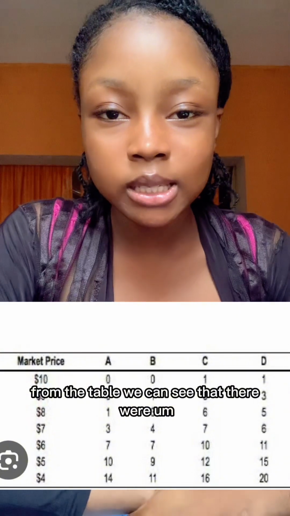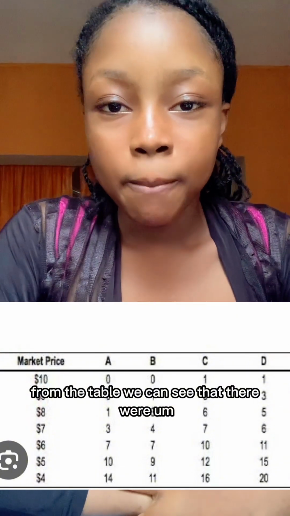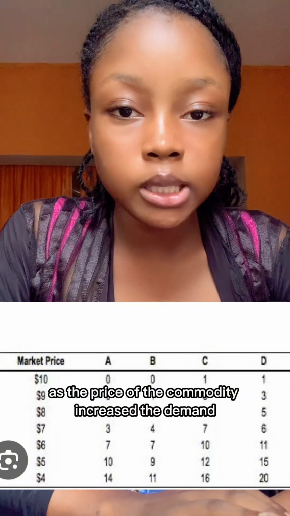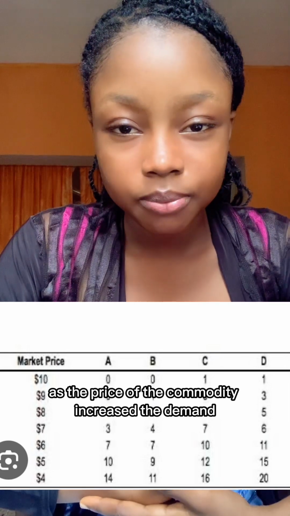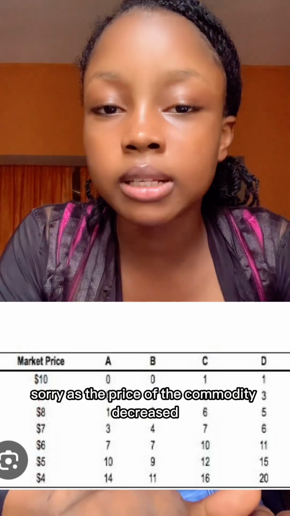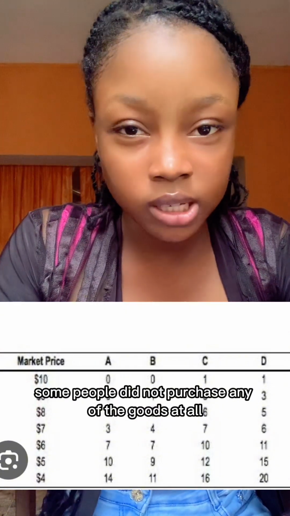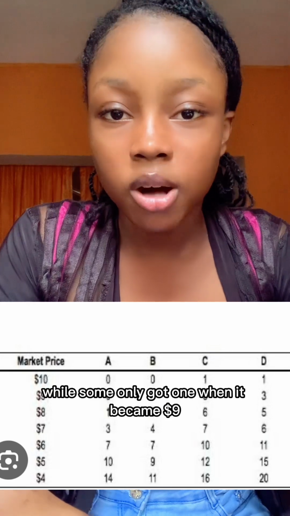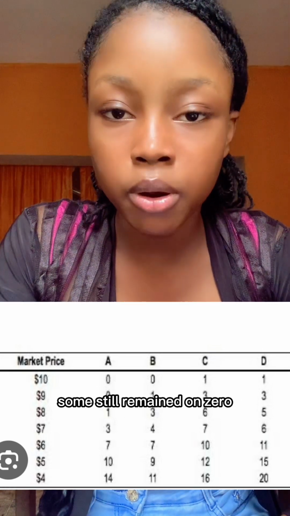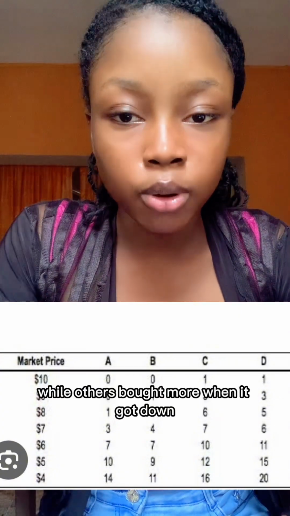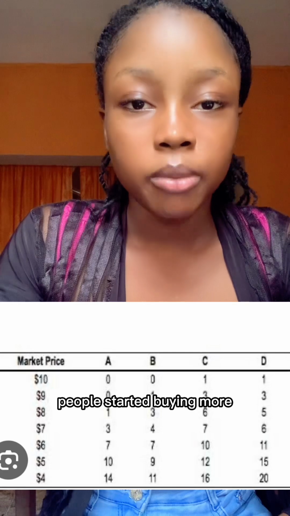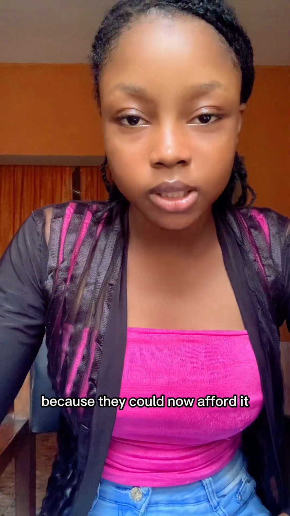From the table, we can see that as the price of the commodity decreased, the demand increased. When it was $10, some people did not purchase any of the goods at all. It remained on 0, while some only got 1. When it became $9, some still remained on 0, while others bought more. When it went down to 8, people started buying more because they could now afford it.